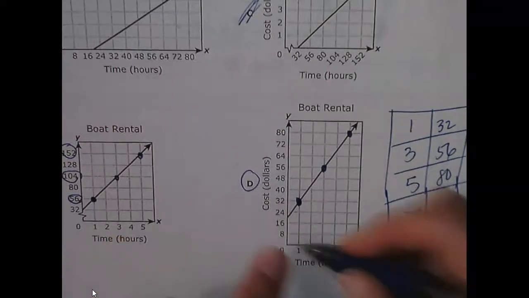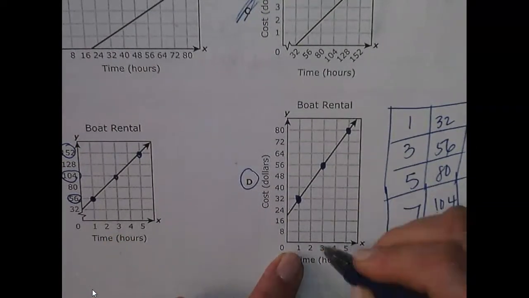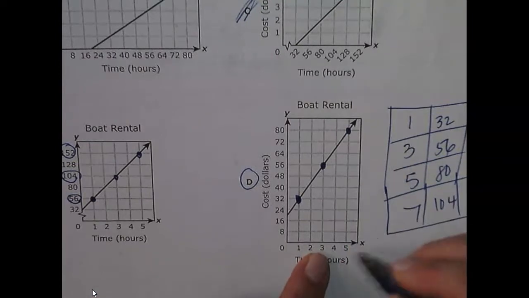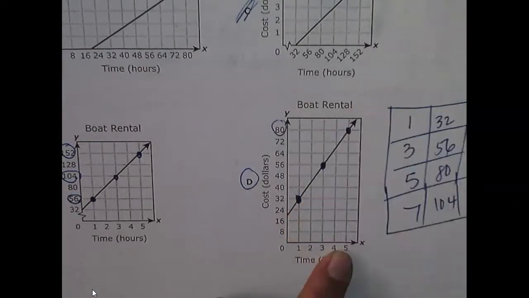By the way, D is. Because here's 1. That's 32. 3. That's 56. 5. That's 80. Choose your fingers. Next.